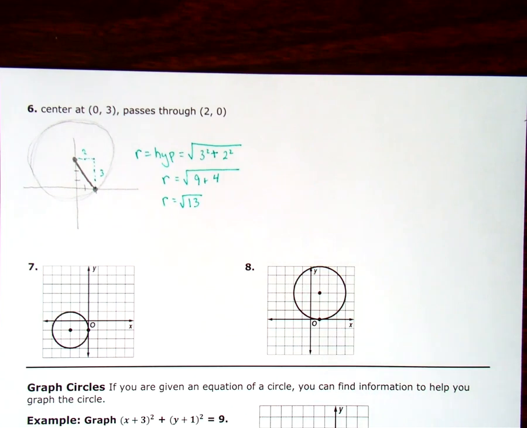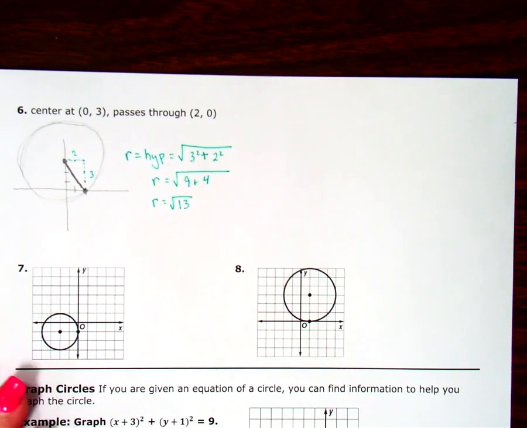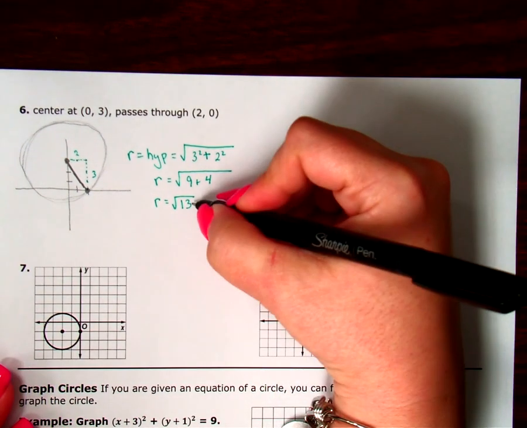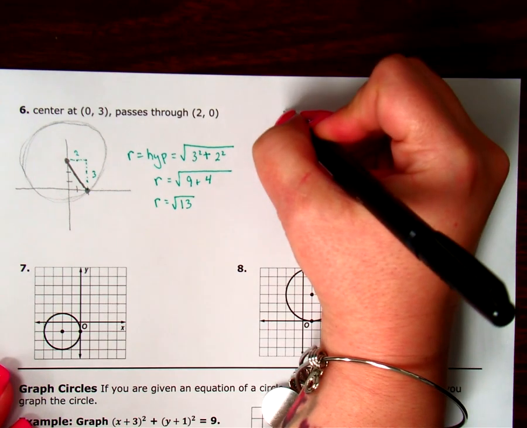And I'm just going to leave it like that. I'm not going to figure out what the decimal is, okay? Because I can see into the future, and I know I want to leave it like that. You'll see why in just a minute. All right, so now I know what my radius is. I know what my center is.